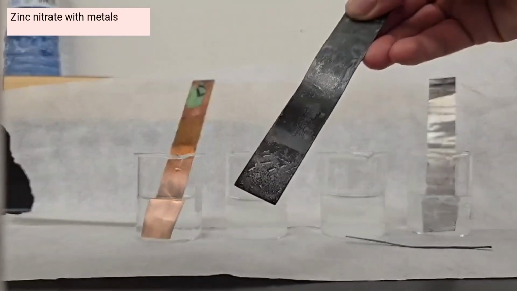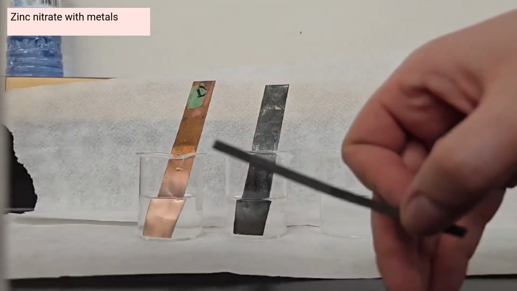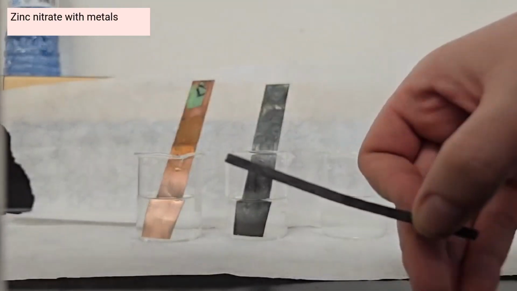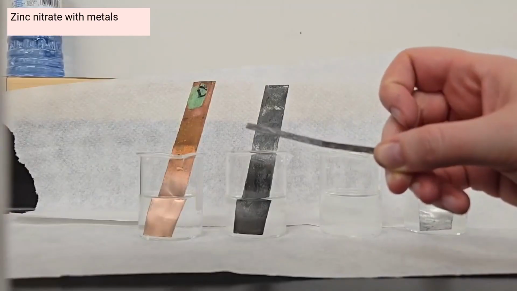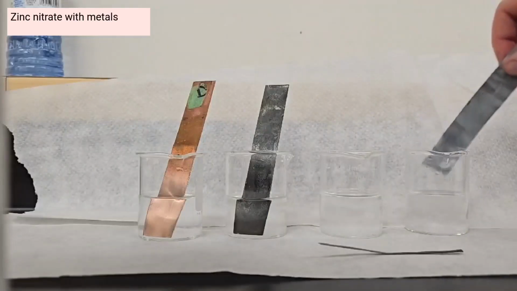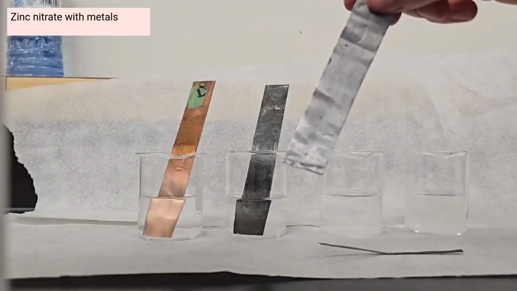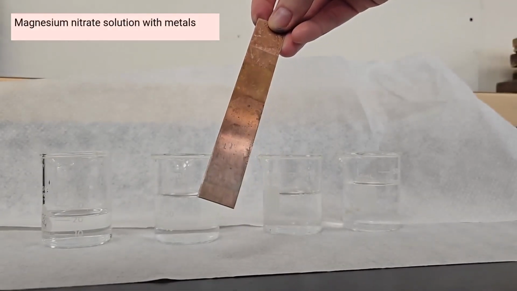Oh, maybe if I... So no reaction there. With the strip of magnesium, you can kind of see a lighter color there. Okay, so this lighter color means that this has reacted. With our strip of silver, it has not reacted. Copper.